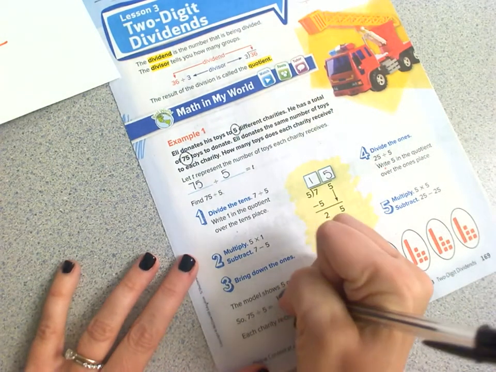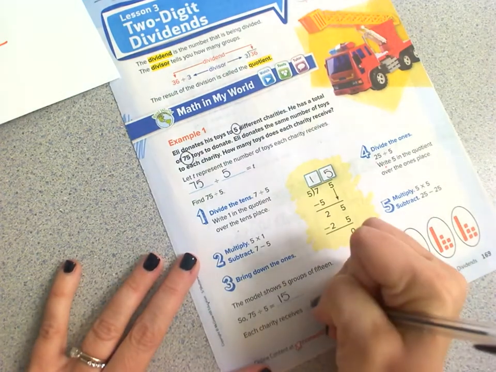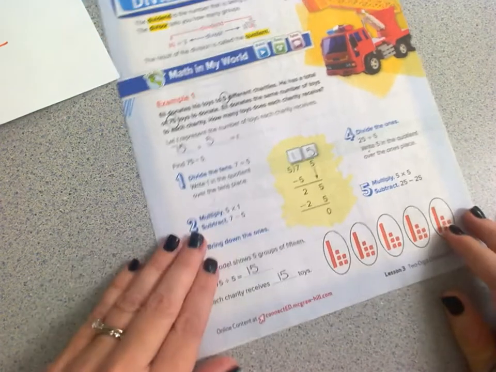So 75 divided by 5 is 15. Each charity receives 15 toys.